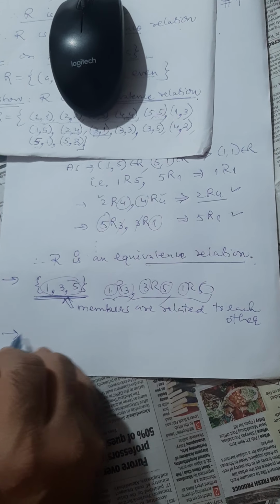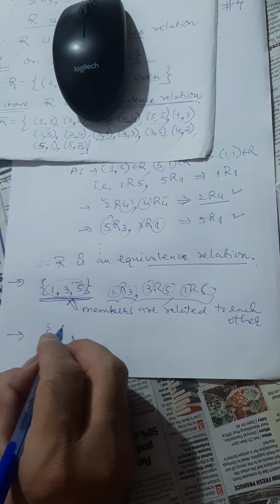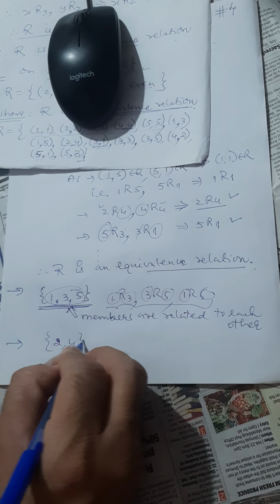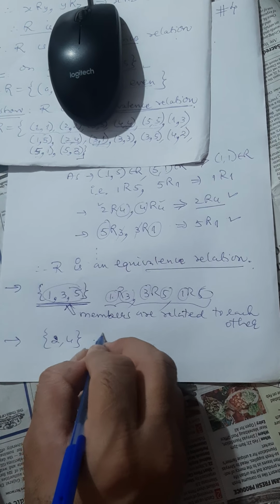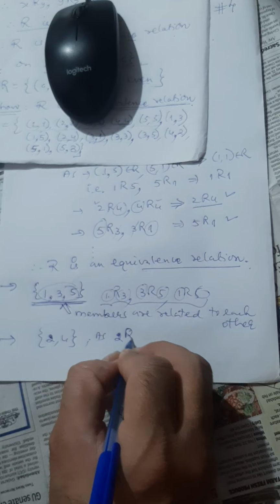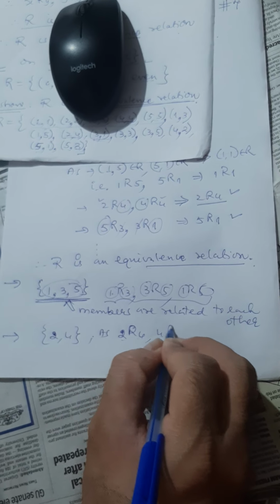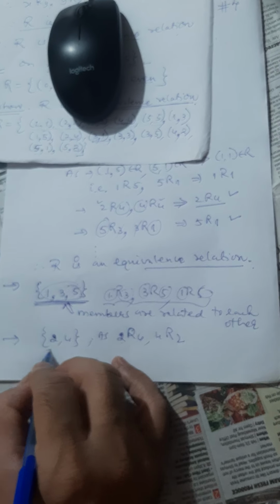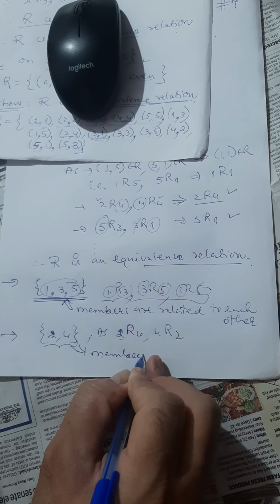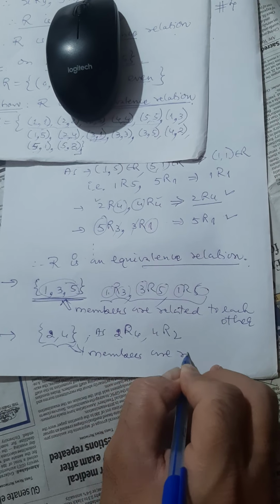Same way, one more set you are given, {2, 4}. So here also, as 2 is related to 4, the difference is 2, which is even, and 4 is also related to 2. So therefore these members are related to each other, internally.